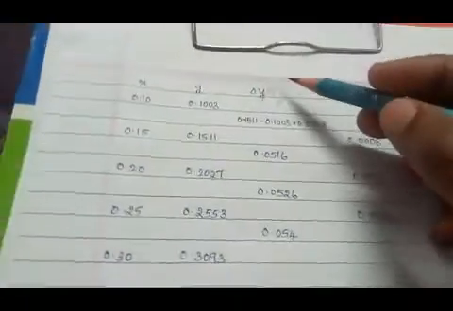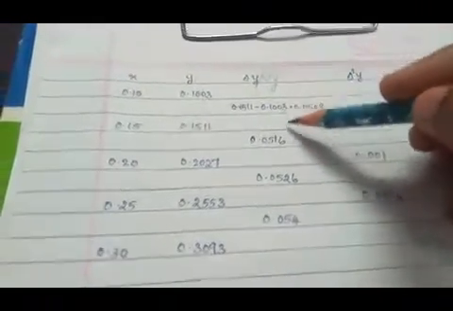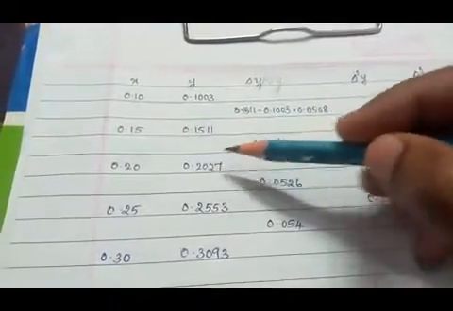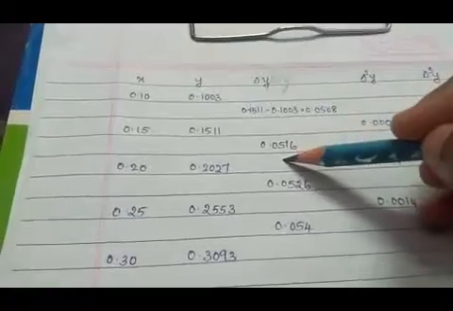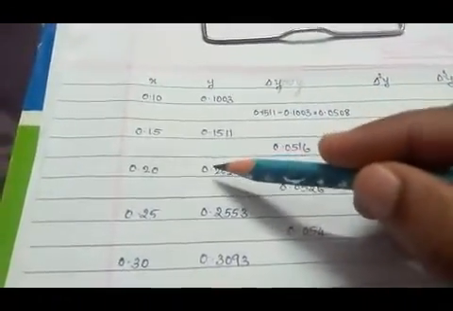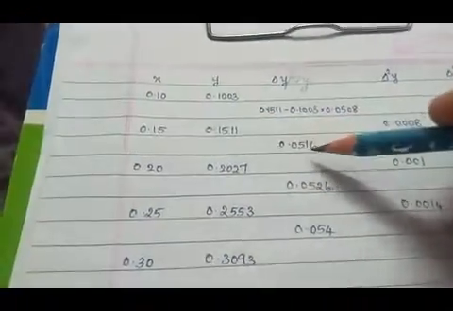Okay. Now we'll find all the values for the first differences by subtracting the consecutive values of the entries. So the second value will be obtained by subtracting 0.2027 minus 0.1511.